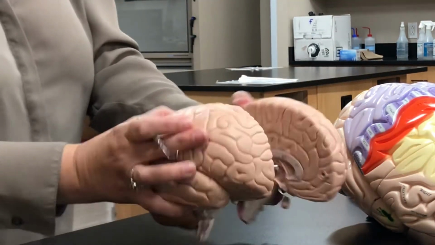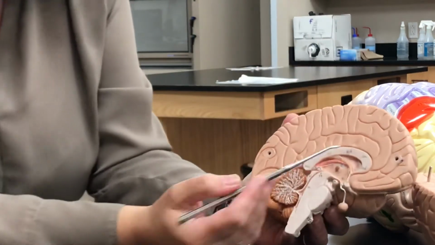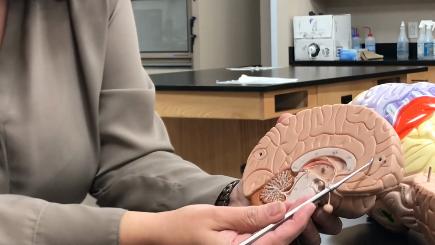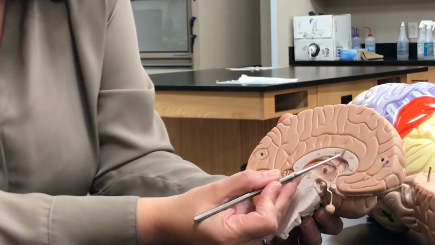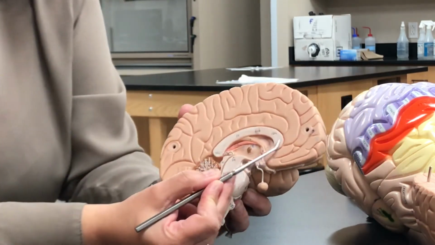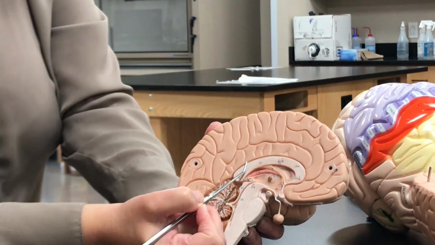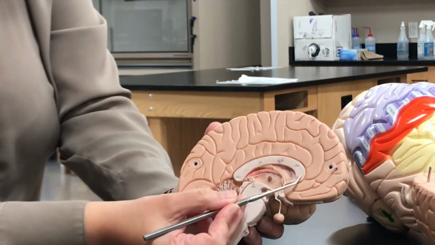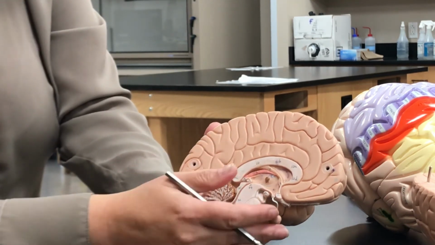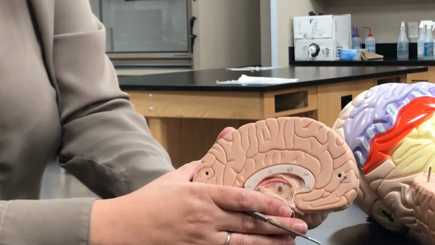Okay, now let's go see the parts of the brain. We said this is the cerebrum, and here we have the corpus callosum. The corpus callosum is formed by the white myelinated axons of the neurons that are in the cerebrum.